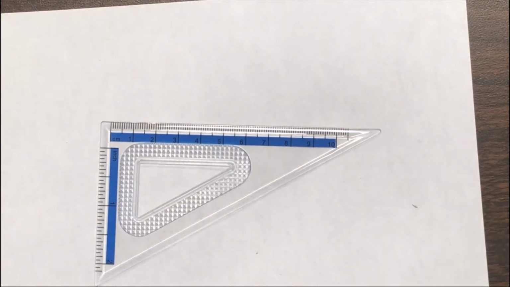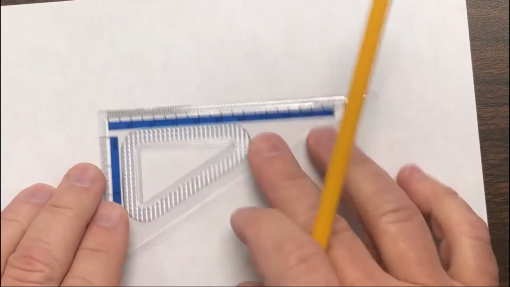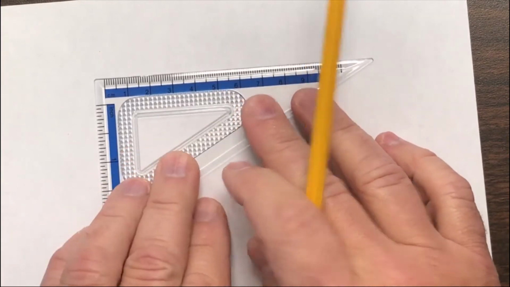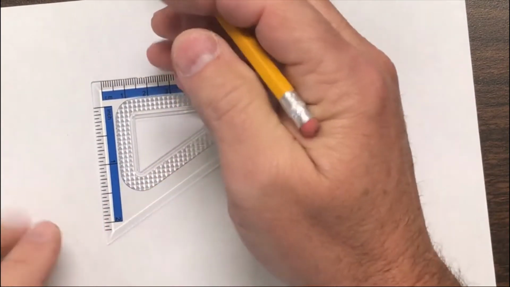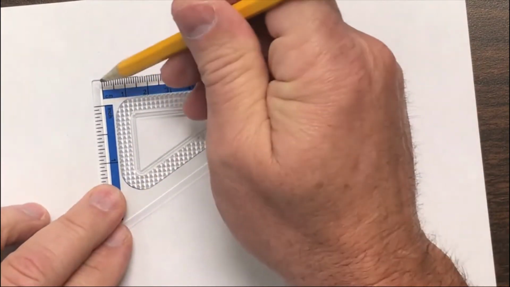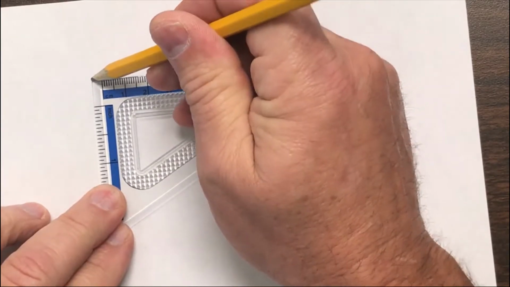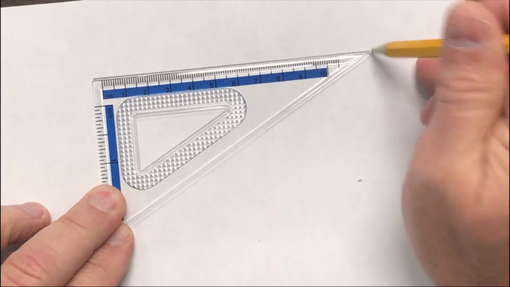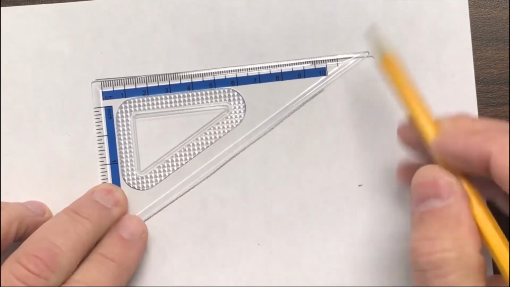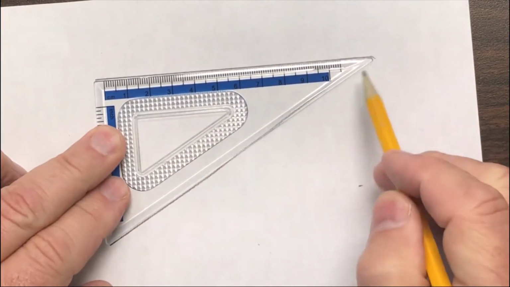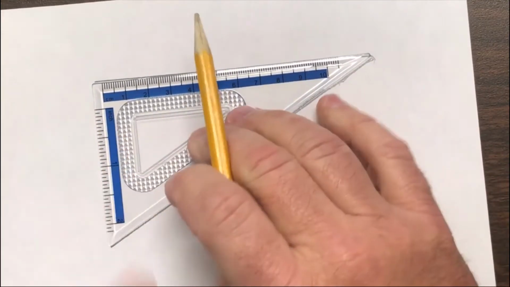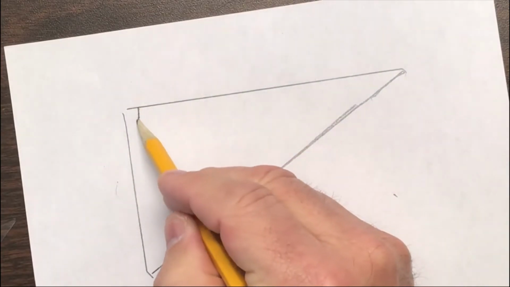All right, everybody has a piece of paper and a triangle. Let's draw in a triangle with the outer edge here, and make one large triangle. All right, and let's get our 90-degree angle drawn in here.